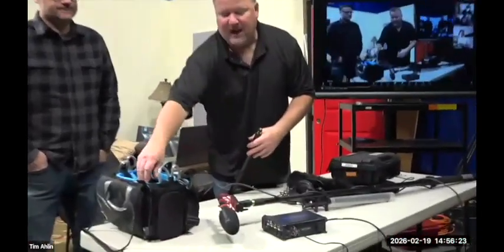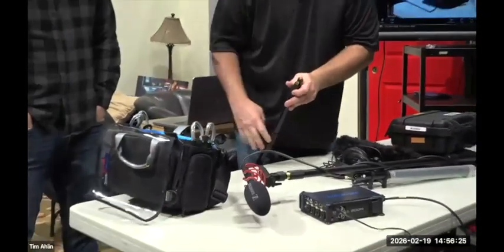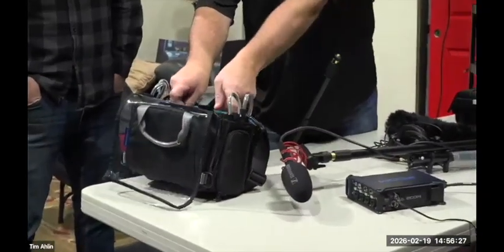Today we're talking about recording on set. We're going to be recording tomorrow and on Saturday, so we want to learn the basics. So let's go through them. We use the Zoom F8. We have two of them. I have one and the college has one.